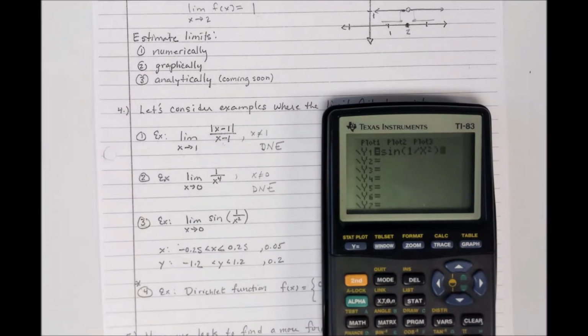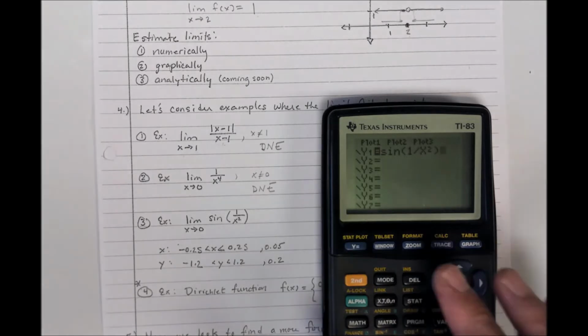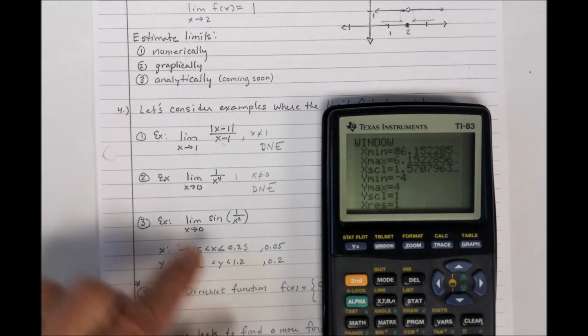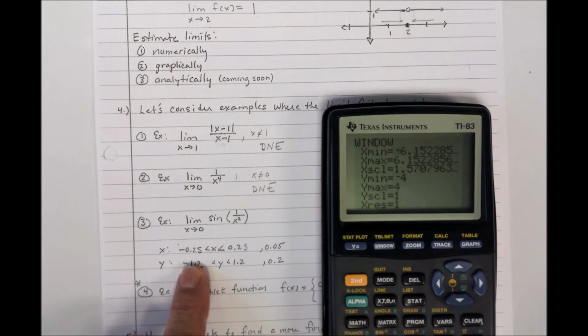All right, now the importance there of the x to the second power is that no matter what you plug in for x, positive or negative, when you square it, it's going to be positive. So I'm going to be taking the sines of positive numbers. But what I want to show you here is that if I get the window just right, and my window here is negative 0.025 to 0.25 by 0.05 scale, and for the y's it's negative 1.2 to 1.2. It scales at 0.2. Watch what happens.